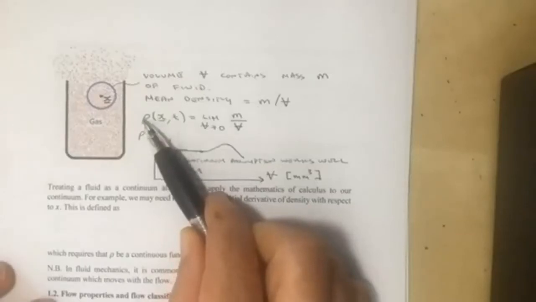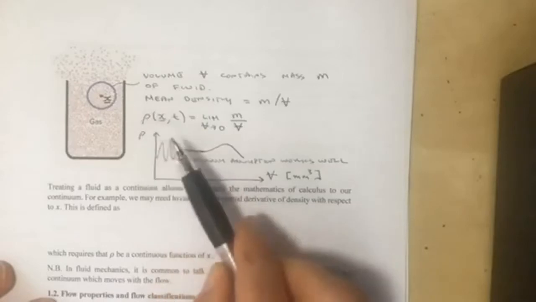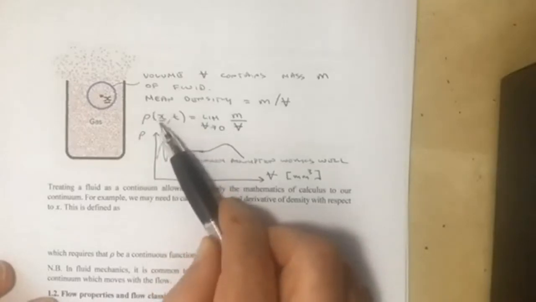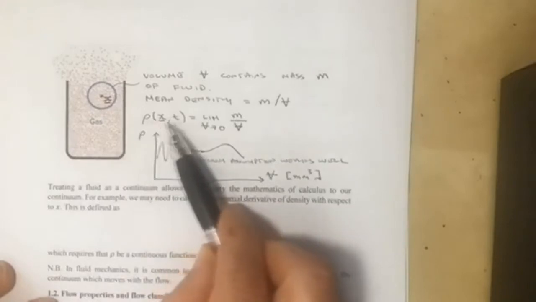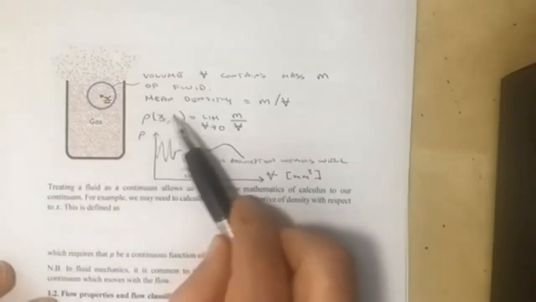is that we've got our fluid property density, which is given the Greek symbol rho, and that is a function of x, position, and time t. So density is a function of x and t. That's what that bracket x comma t means.